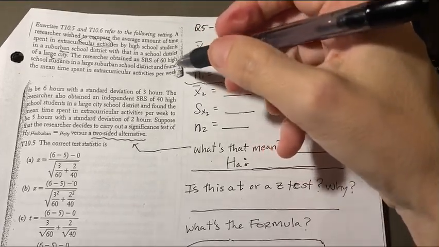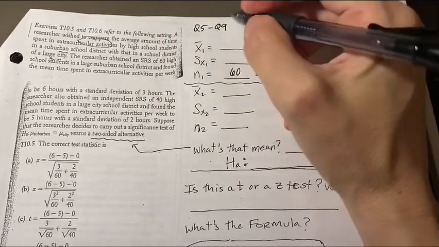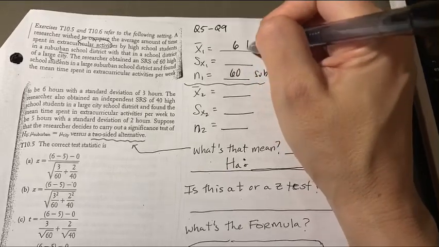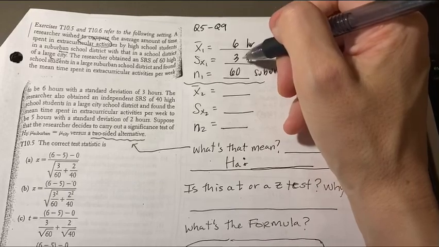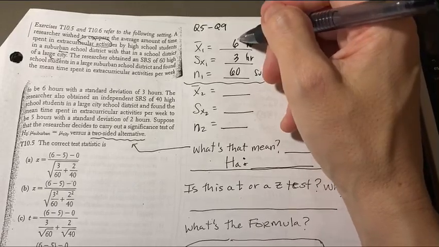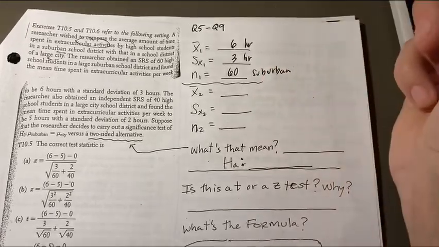They found that the mean time spent doing extracurricular activities was 6 hours, plus or minus 3 hours. So that means somebody spent up to 9 hours, somebody spent 3 hours, but on average they spent 6 hours.